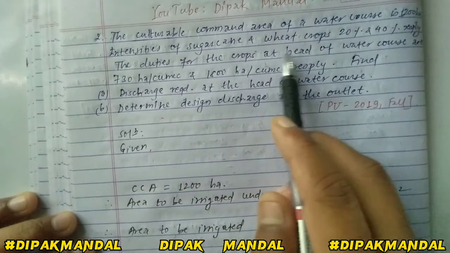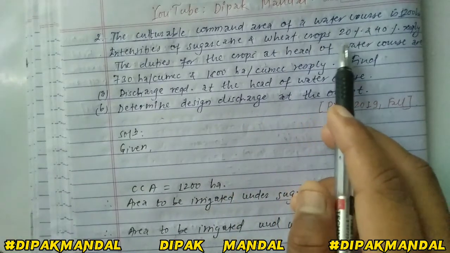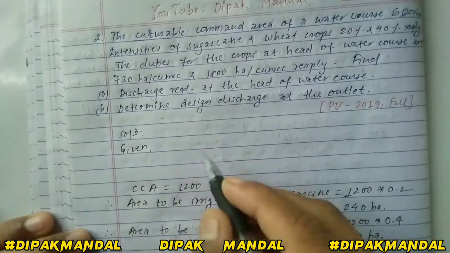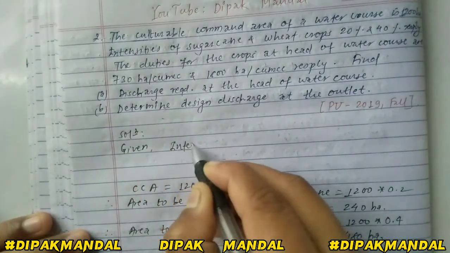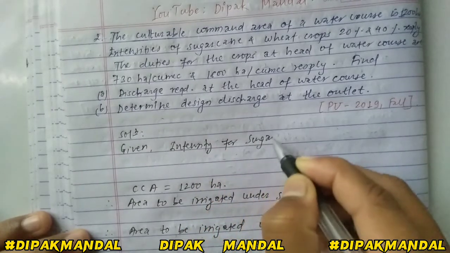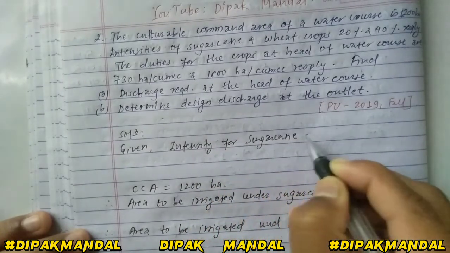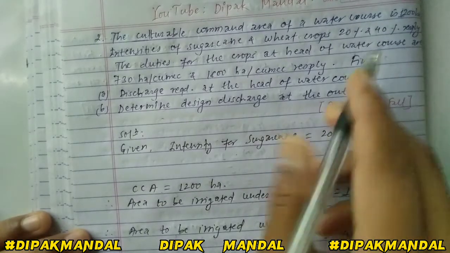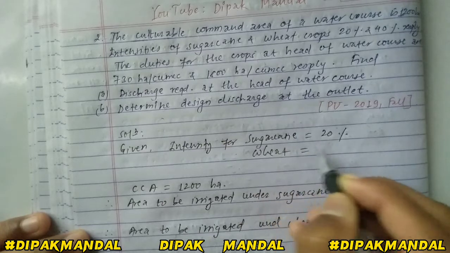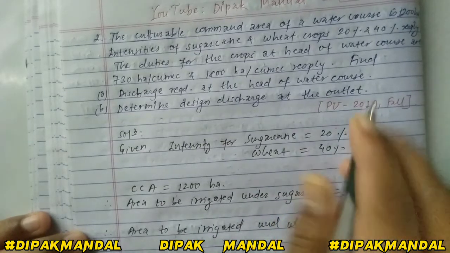The intensity of sugarcane and wheat crops is given as 20% and 40% respectively. Intensity for sugarcane is equal to 20%, and for wheat it is 40%.